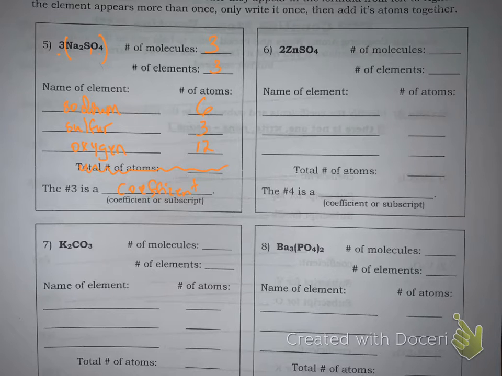Okay, let's look at number 6. The number of molecules. Remember, that's the coefficient in front. That means there's 2 of all of it. So there are 2 molecules. Now, how many elements are there? There are 3. There is zinc, sulfur, and oxygen.